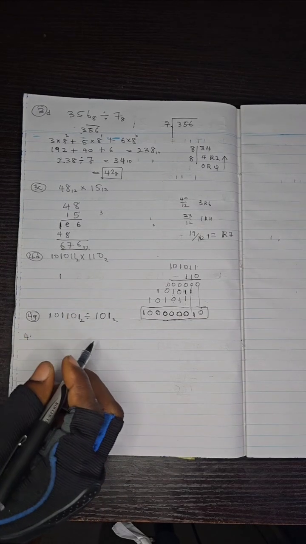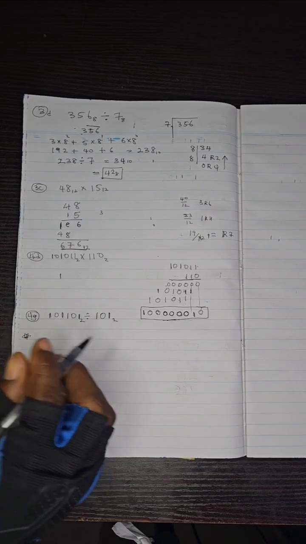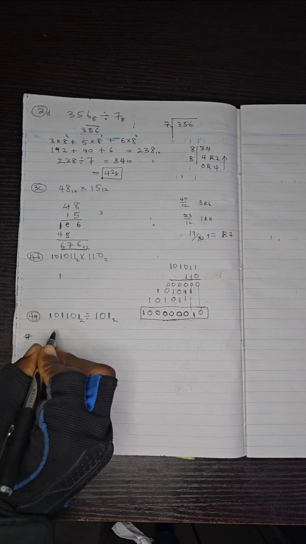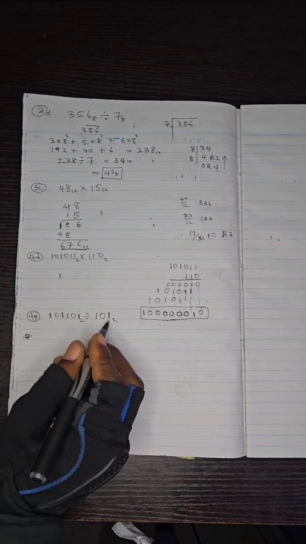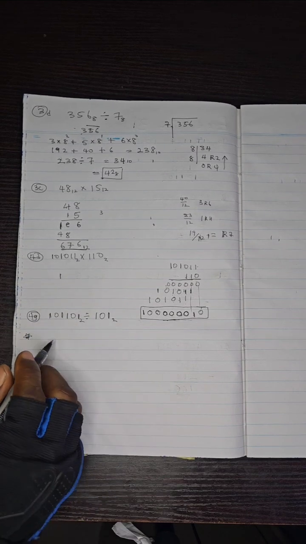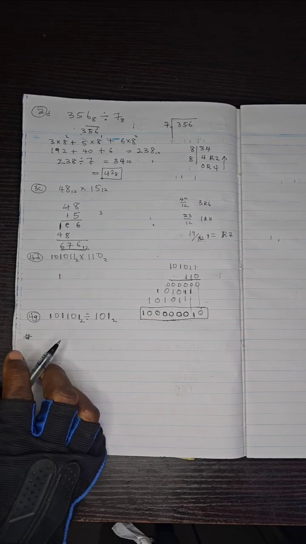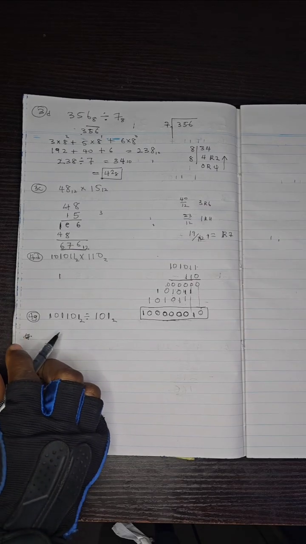As I said earlier, we can go for the division, but it is going to take us to a deep forest. So the best thing is to convert to base 10. Convert this to base 10, convert it to base 10, solve it and bring it back to base 2. So in this case, I will jump a step. I will not show the conversion. I will just tell you what this is in base 10.